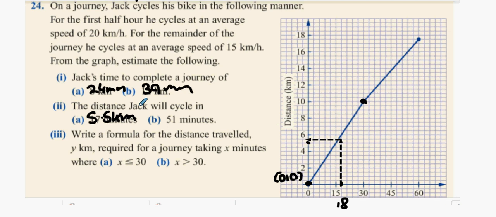Lads, 51 minutes. That's 48. This one's 51 on the money, which is great. Go straight up. Whoa, that is not anything but straight up. Okay, let's try again. Straight across. I'd say about 15.